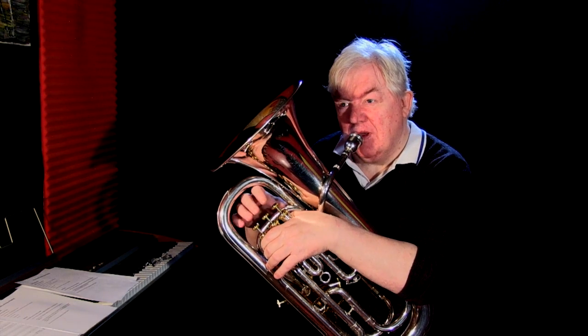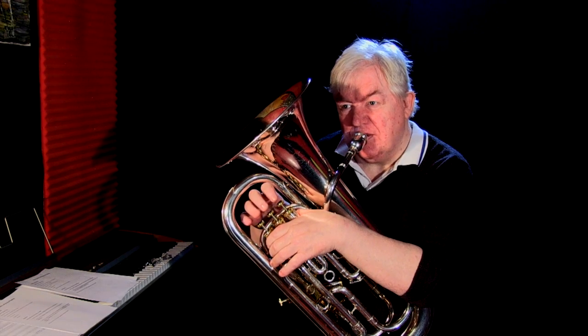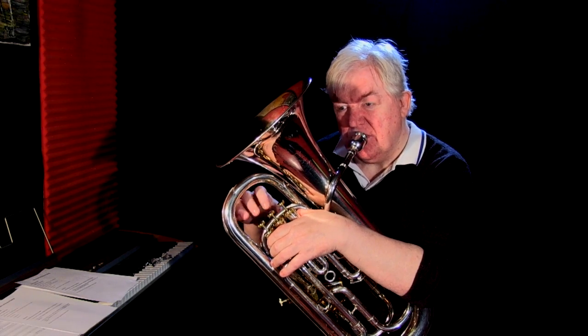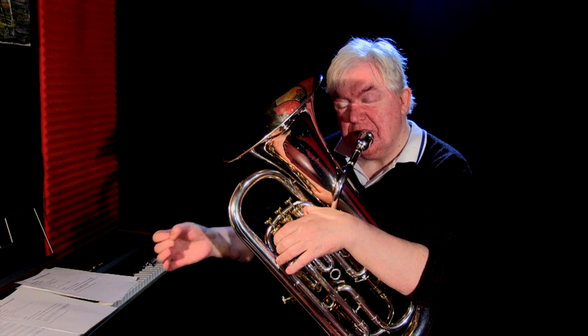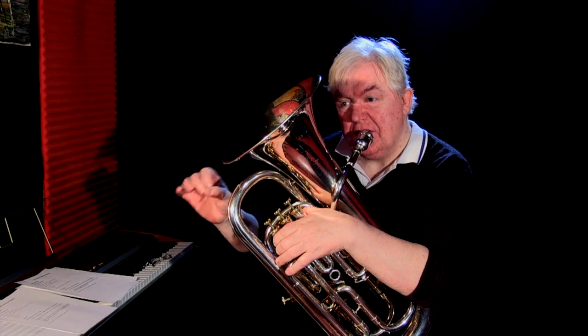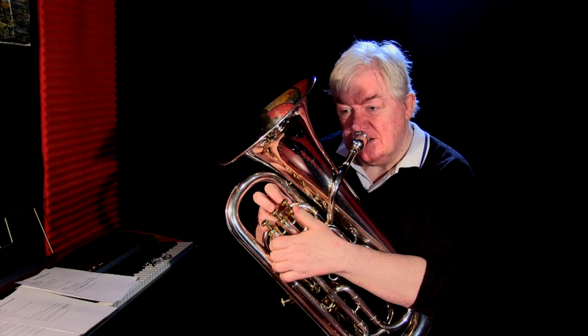Now let's get a bit more interesting. Let's go down to another note. We're using the valves or the slide, and now we can go to fourth position rather, or 1 and 2 valves, and we could do the valve tree like this.